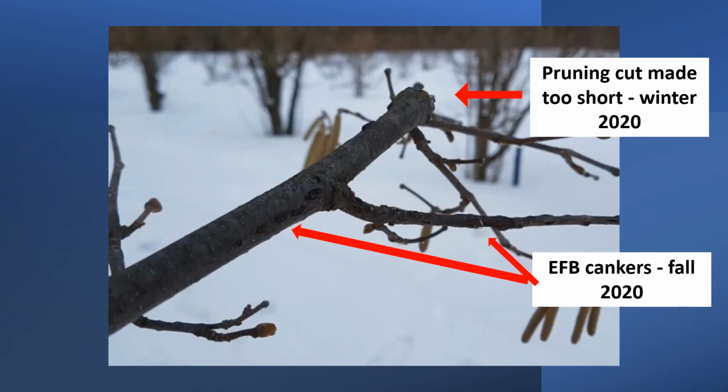So this figure just illustrates why it's so important to prune well below the site of the canker. At the end of this branch, you can see the pruning cut that would have been made in the winter of 2020, so this is 1 year ago. They pruned below the canker, but they didn't prune far enough, because in the fall of 2020, winter 2021, which is when I took this picture, you can see that there is more Eastern Filbert Blight.